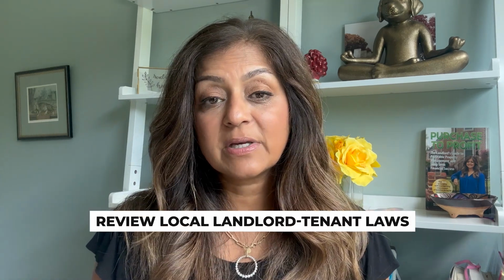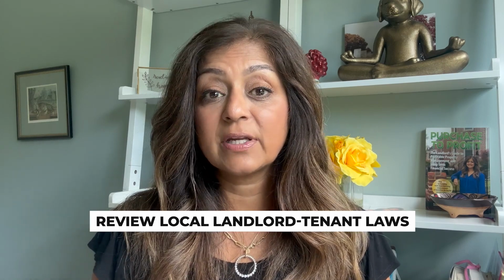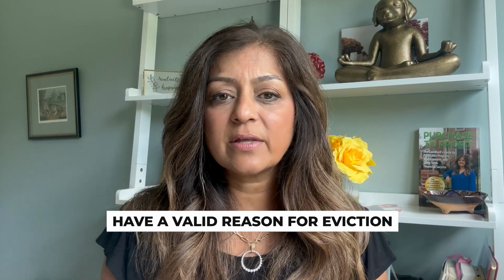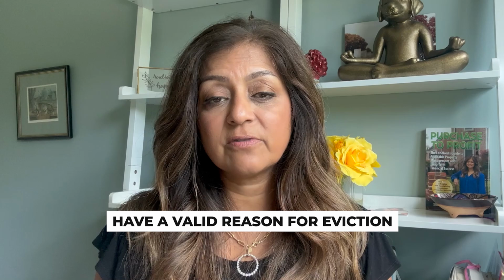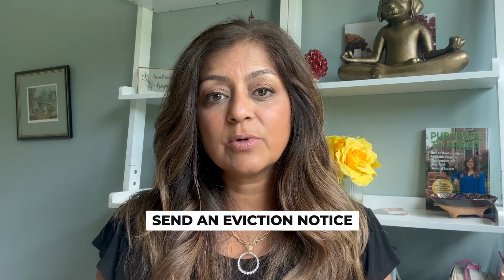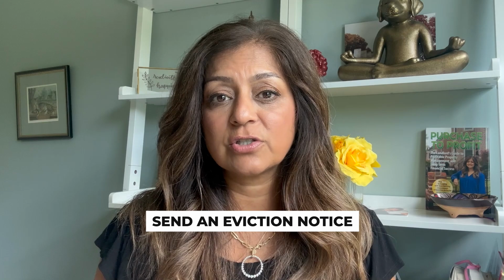So today we're going to talk about 3 steps that you want to consider and that you want to take when you're looking to evict a tenant. First, you want to make sure that you understand the local laws and how they relate to eviction and the timeframes associated with it. Next, you want to make sure that you have really read through your lease agreement and understand that you have a valid reason for the eviction. And lastly, we want to discuss the process of actually serving that notice of eviction to your tenant.